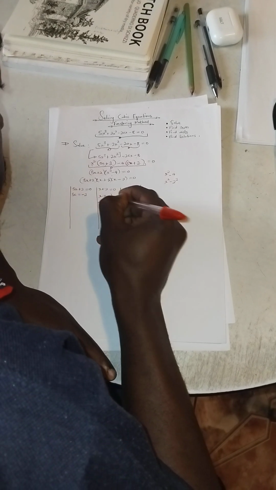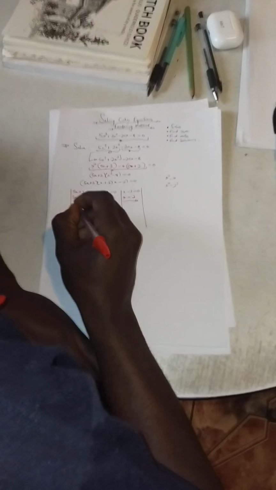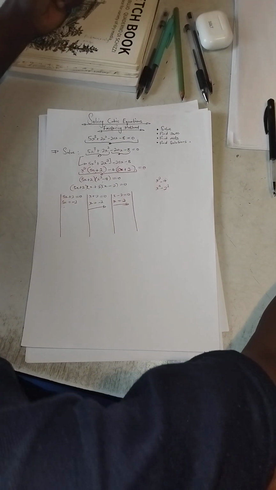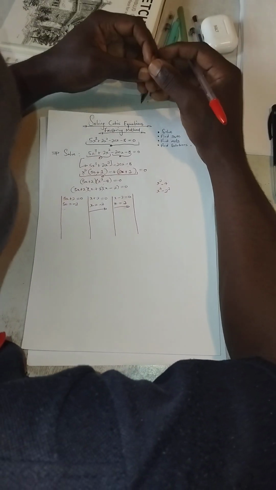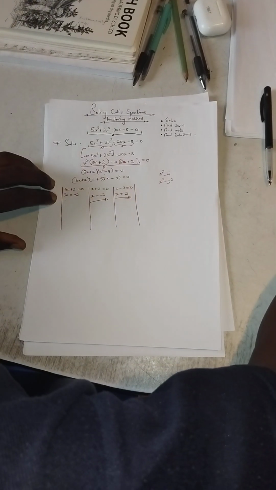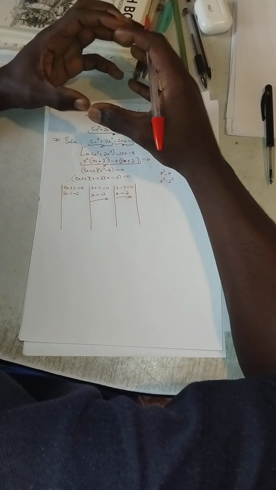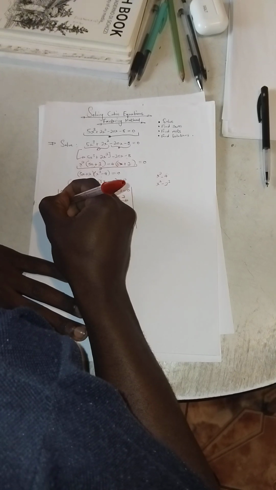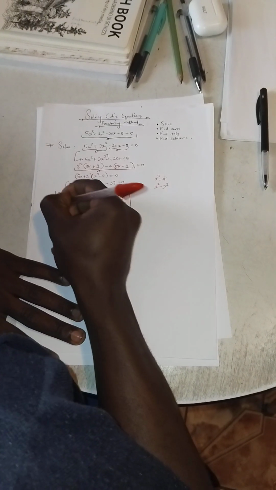Now these ones are solved, but this one is not solved because it still has the value of 5 attached to the variable of x. We call that the coefficient value. The coefficient value is the value that is attached to the variable that is given. So how do we remove the coefficient value? We divide both sides by the value that we do not want.